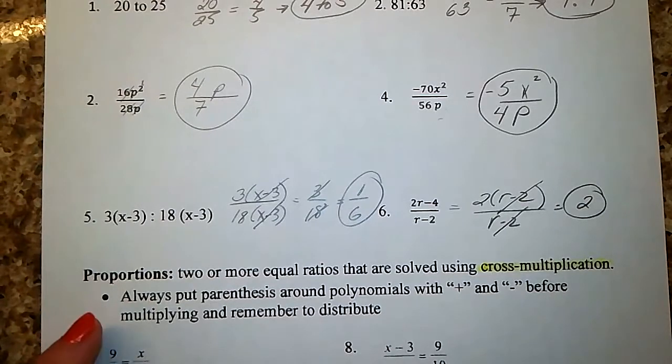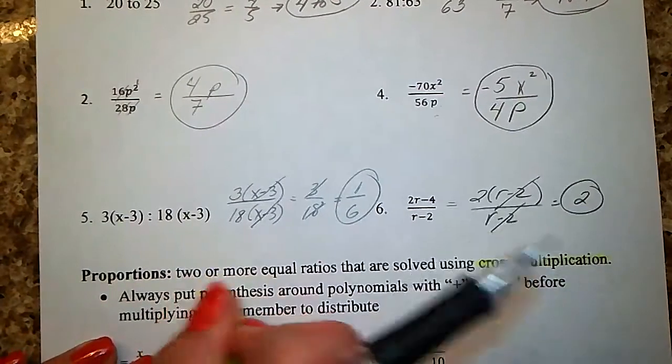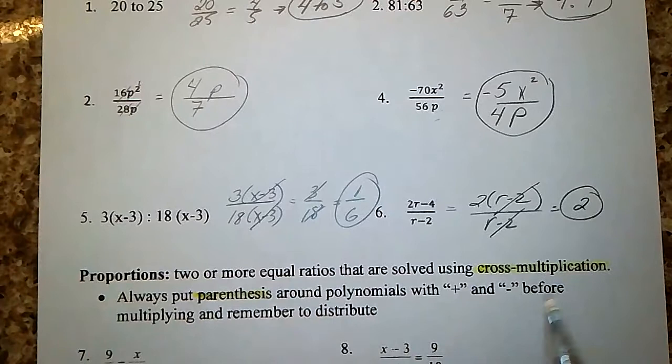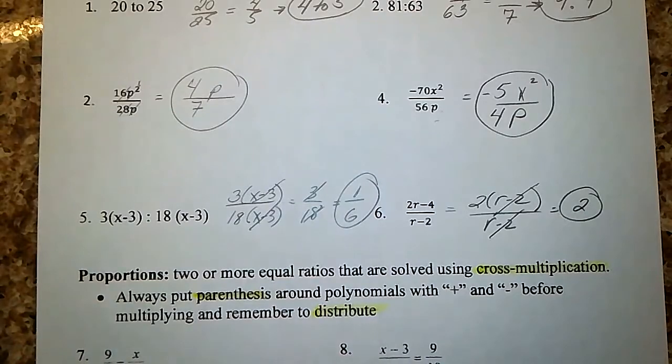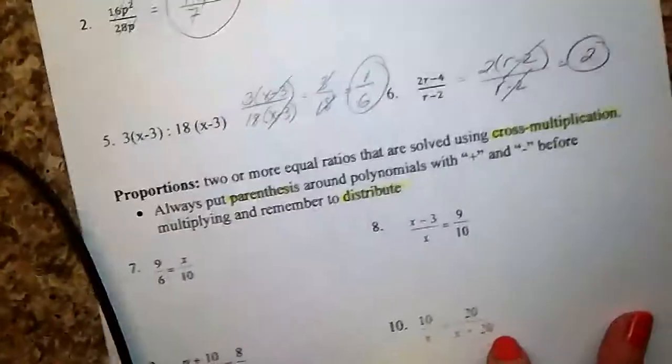All right, one of the key things we have to remember is to always put parentheses around polynomials with a plus or a minus before multiplying. That way it will remind us that we have to distribute. Okay, we're going to be seeing that further down here. So let's take a look.